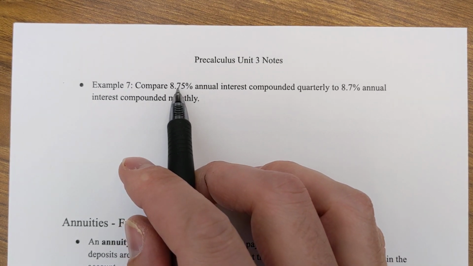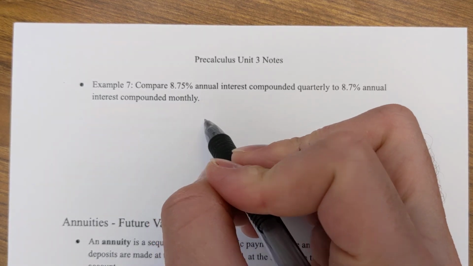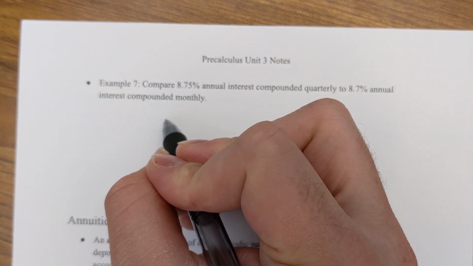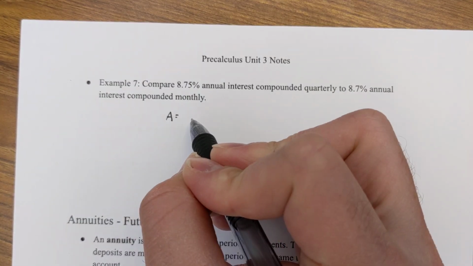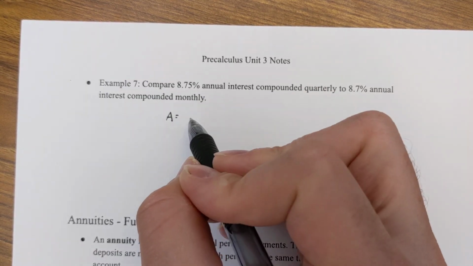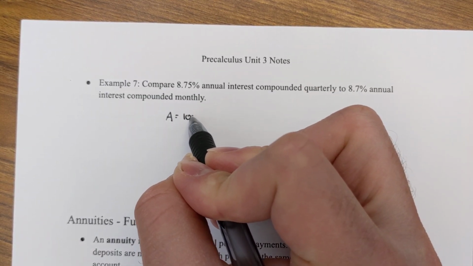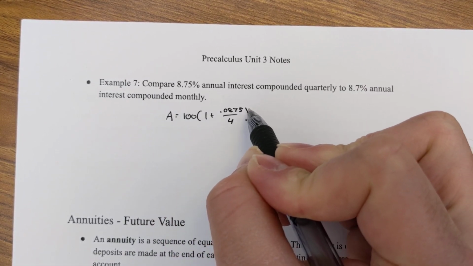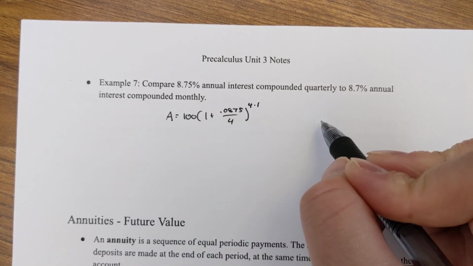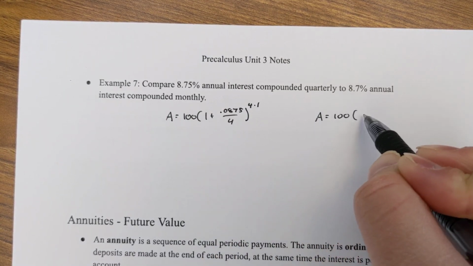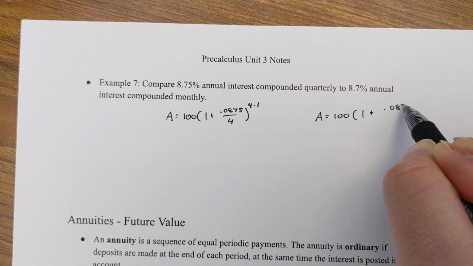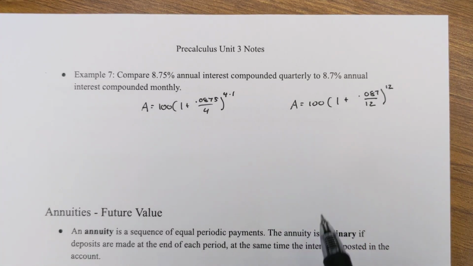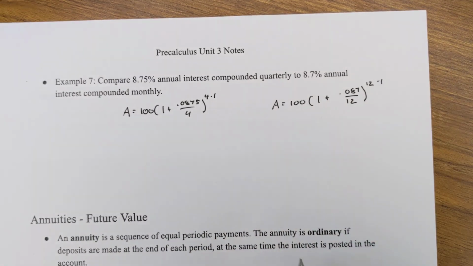So our rate is that, compounded quarterly, so A equals... it doesn't actually matter what number we have, so we'll say we're going to invest $100, 1 plus 0.0875 divided by 4, quarterly, and then 4 times 1, for 1 year. Over here, same amount of money, plus 0.087 divided monthly, so to the 12th. So these would be your two, for 1 year.